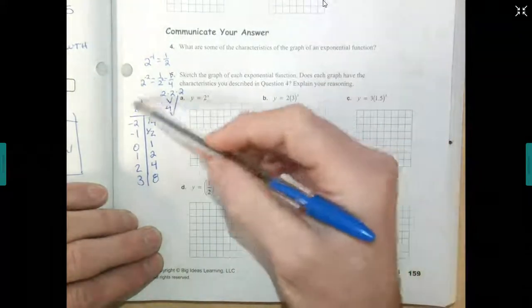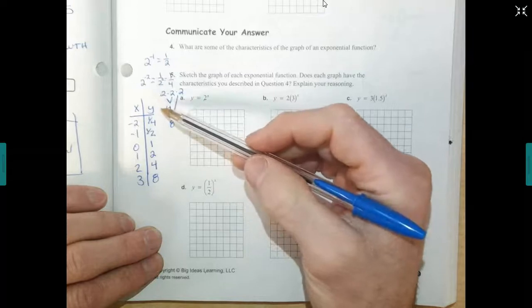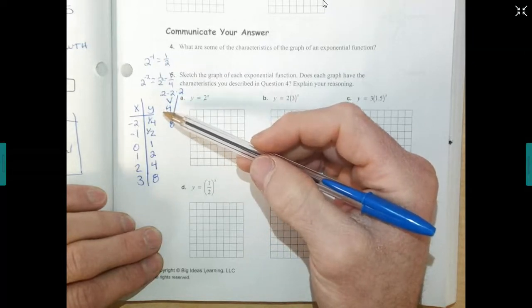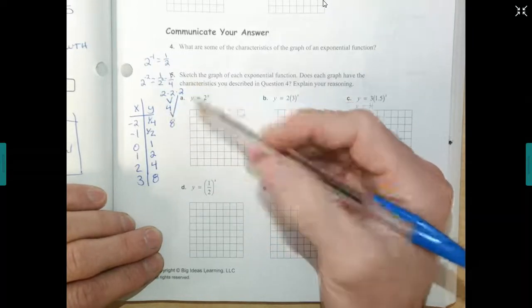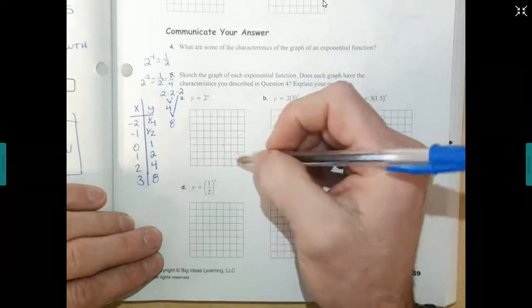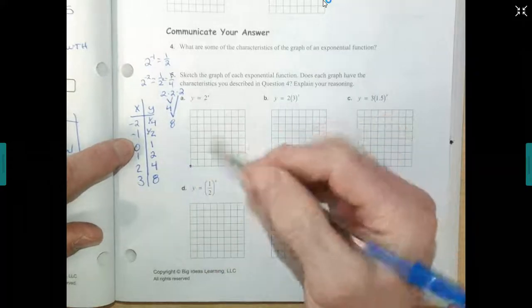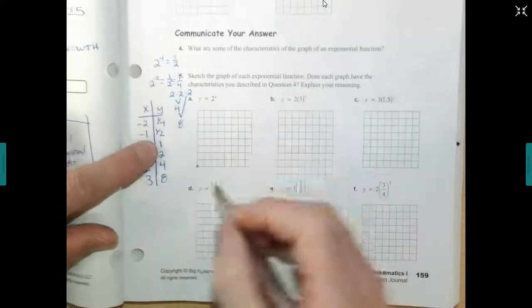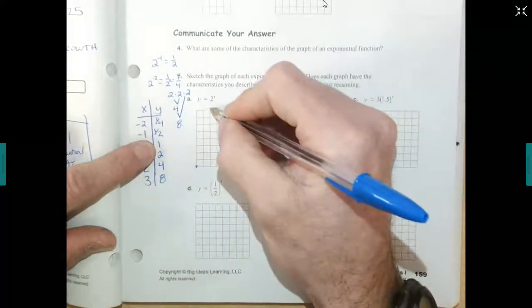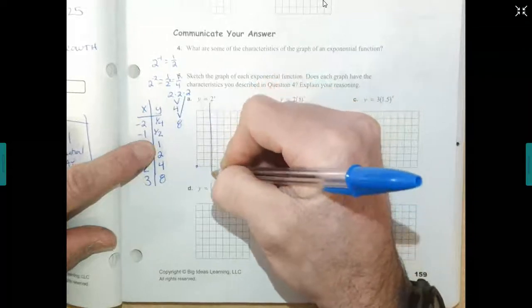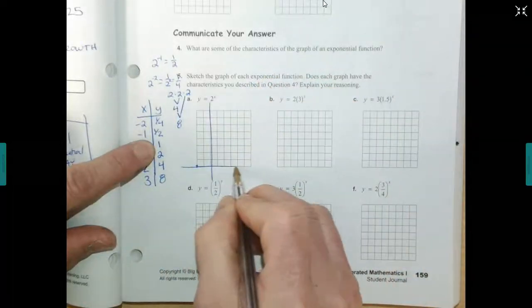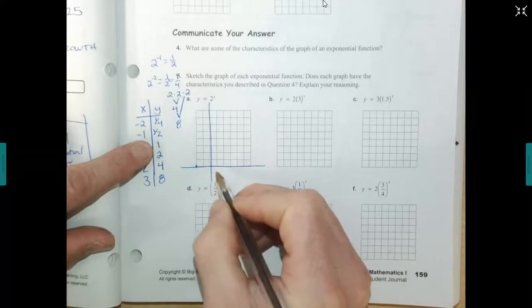Now, you put this table into the graphing calculator in Desmos so that I can see it. Or if you have a graph ready, we don't have anything less than 0 on our y, so we'll start at 0.